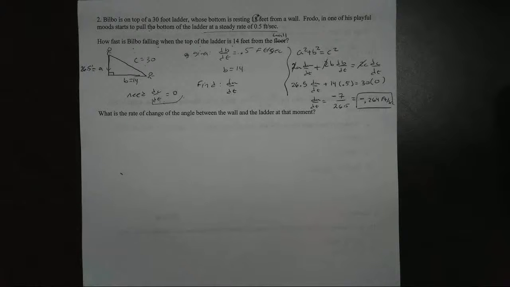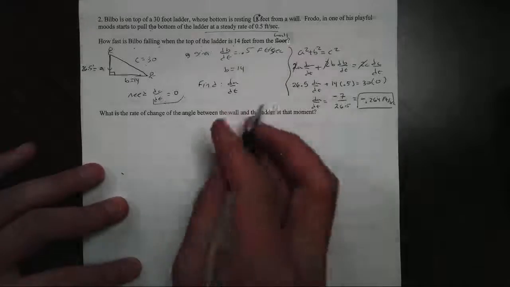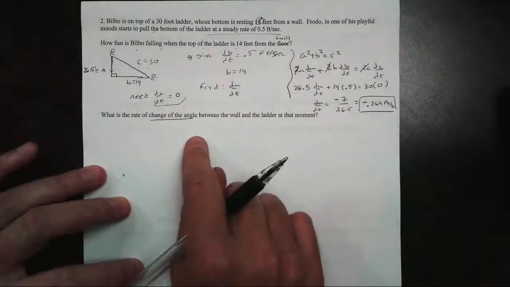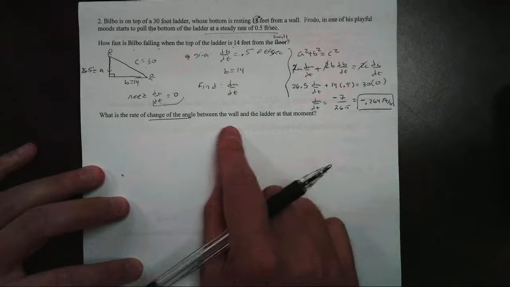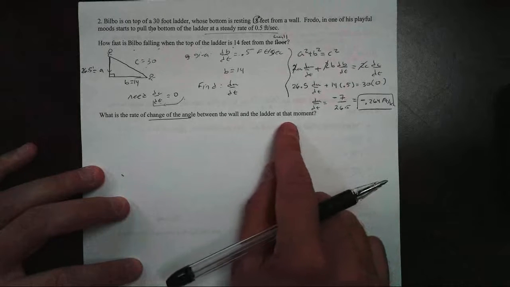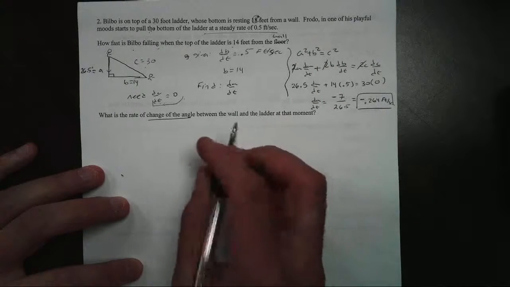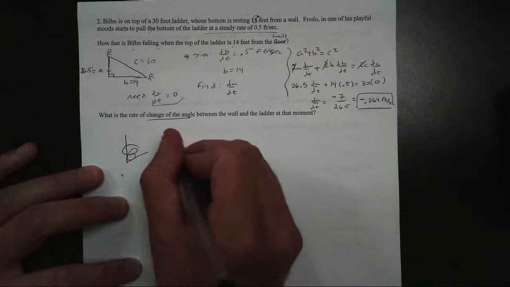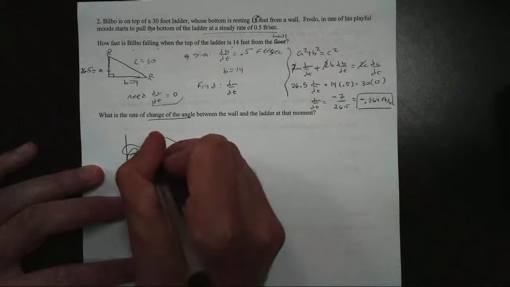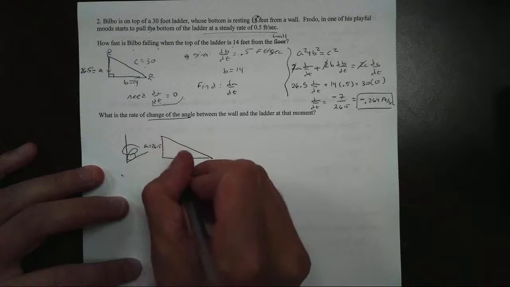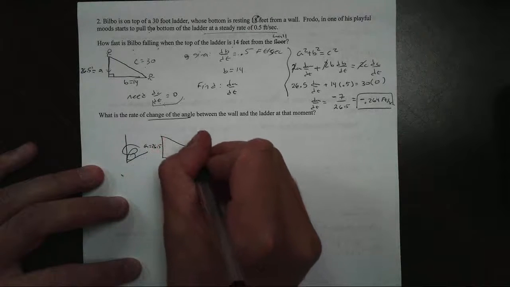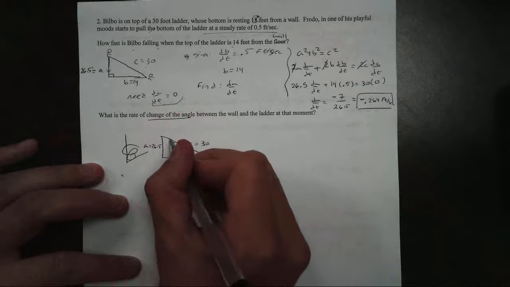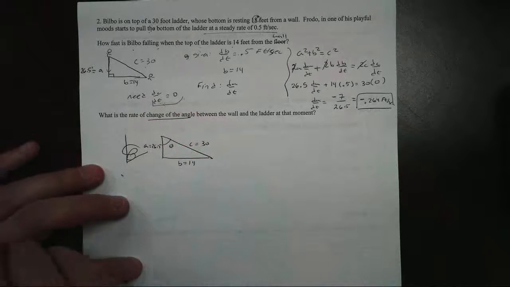Alright, I'm back. And we're going to take a look now this time at the change of angle. This is a harder one to do. We're still talking about Bilbo, but now we're taking a look at how fast the angle between the wall and the ladder is changing at that moment. So, if I draw my picture again, careful, this is a terrible looking picture. Here we know A is still 26.5, B is still 14, and C is 30. But now I'm looking for the change in this angle right here.